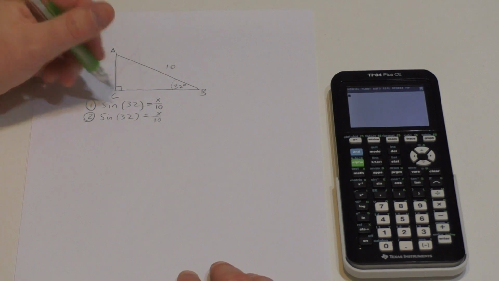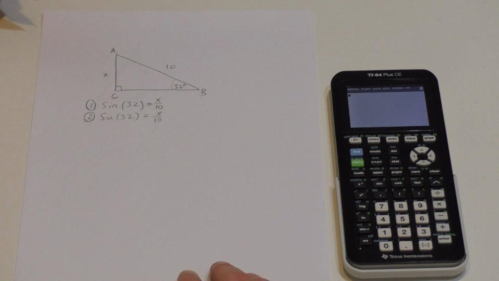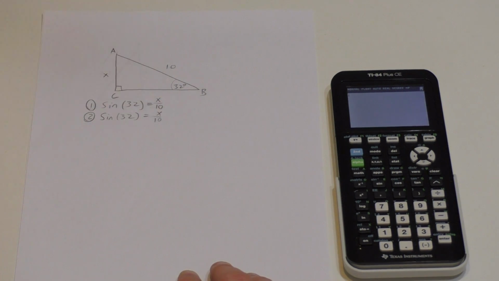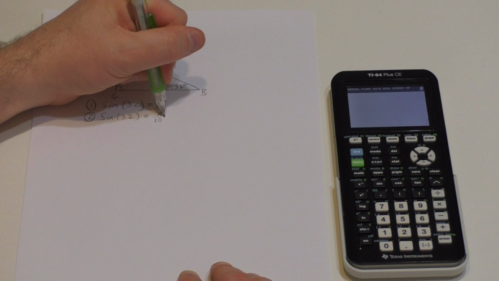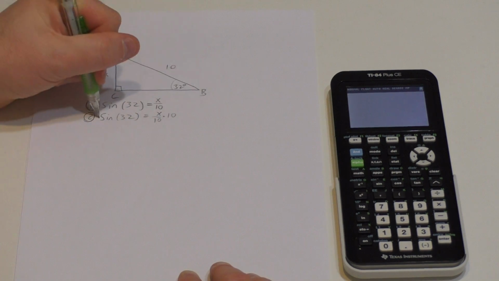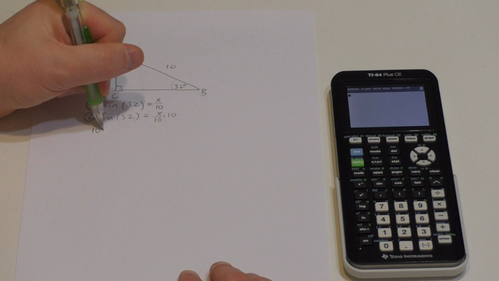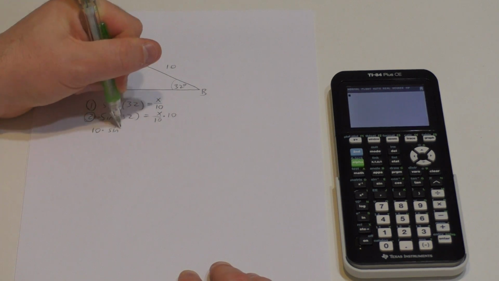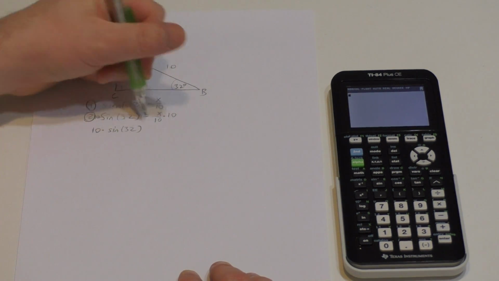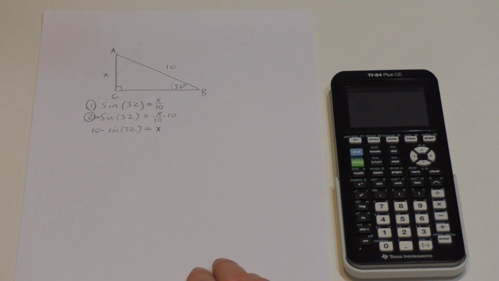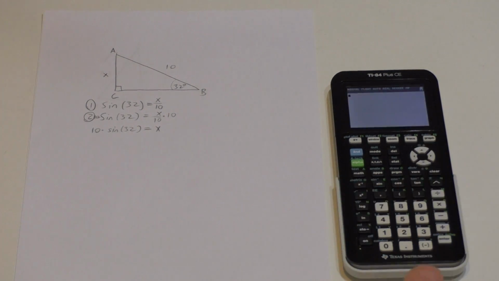And my third step is I'm going to solve for x. Okay, how do you get something out of the denominator? I multiply. So we multiply 10 on both sides. So I get 10 times sine of 32 equals x. So I actually have this solved at this point. But you guys are probably wondering, what is sine of 32? Well, I'm just going to use my calculator to determine that.